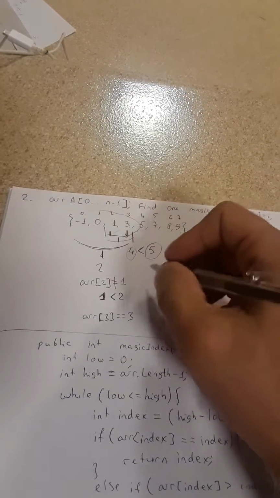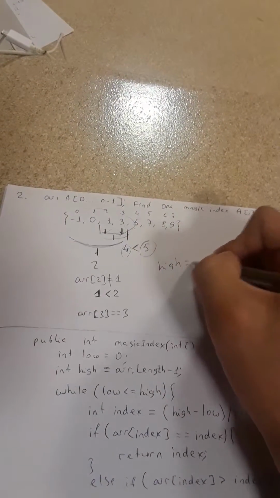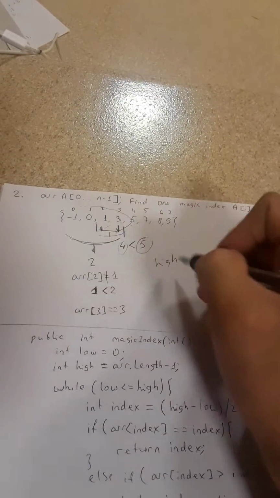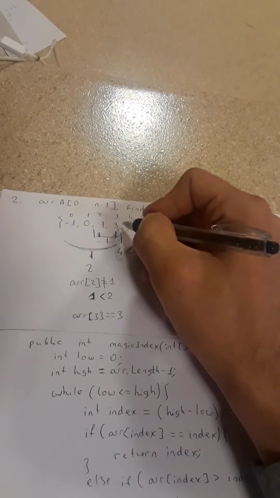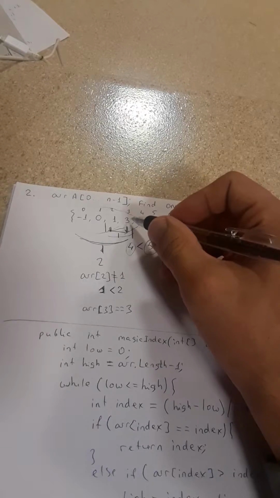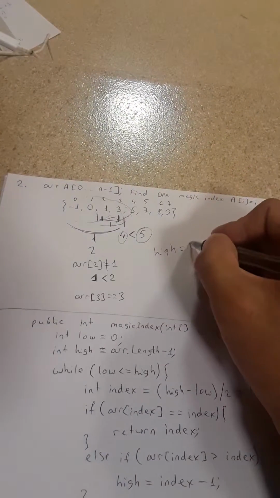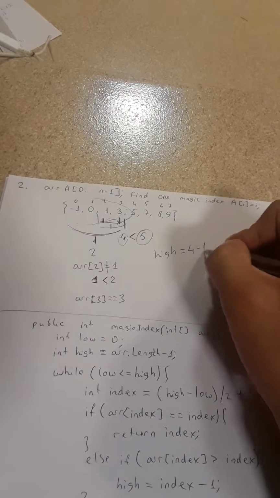So we're changing our high variable and making it the last element of our subarray. Here 4 minus 1 will make 3.